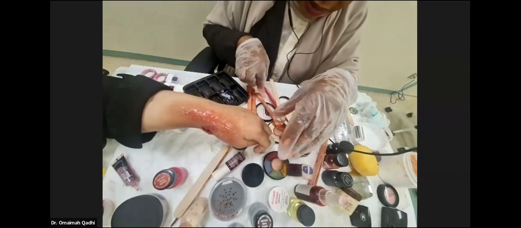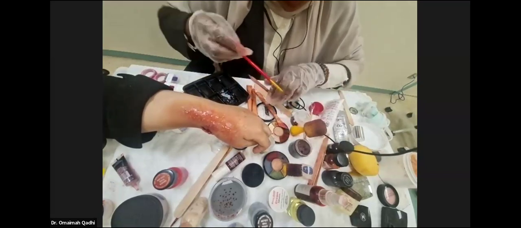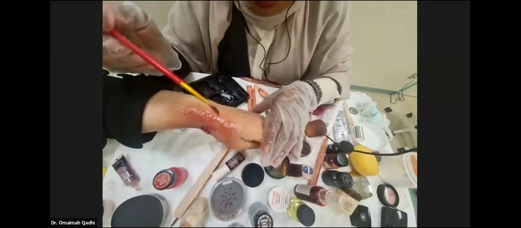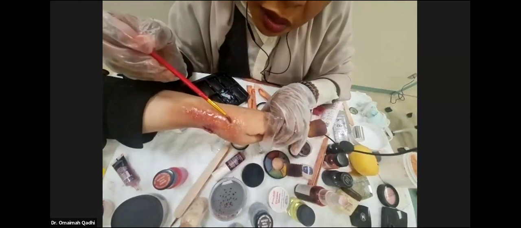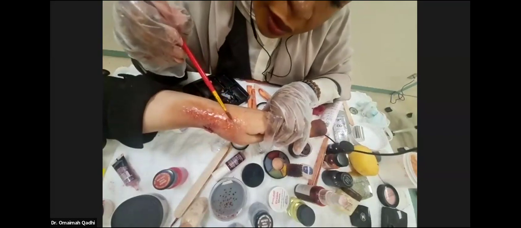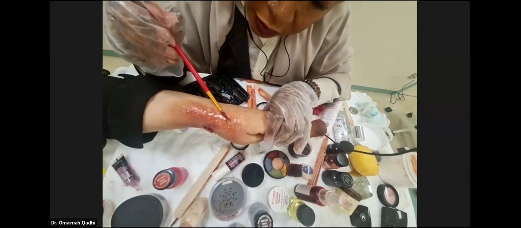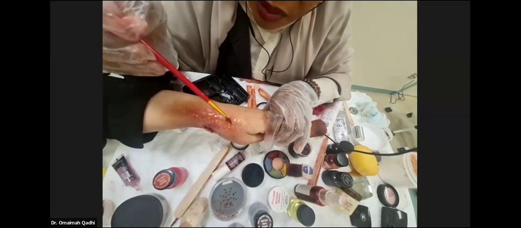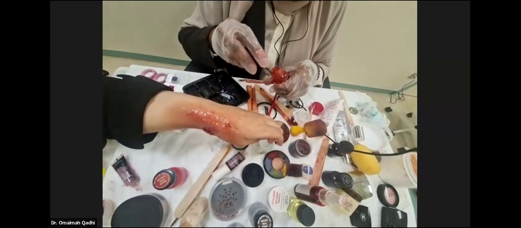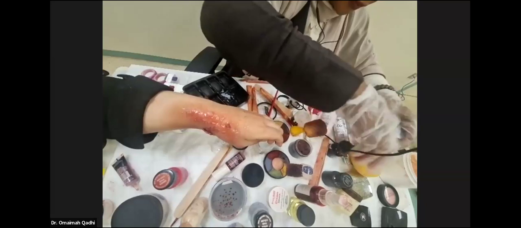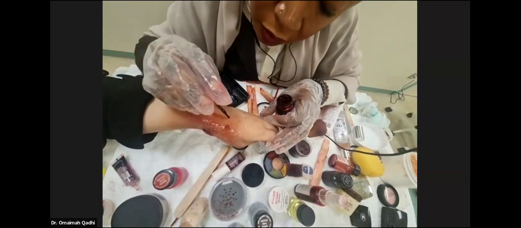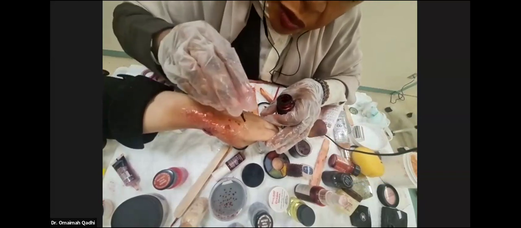So if I want to color the blister, let's say some blisters will be filled with blood. So I can use some to color this one with blood. Of course, I can use some of them. Talk about them.